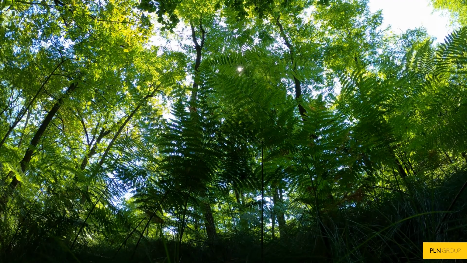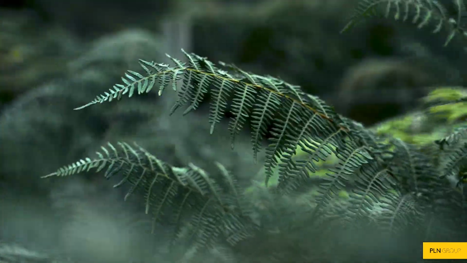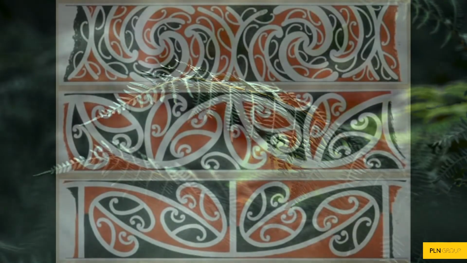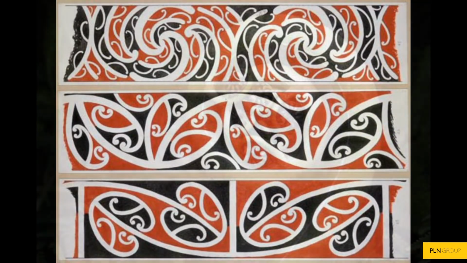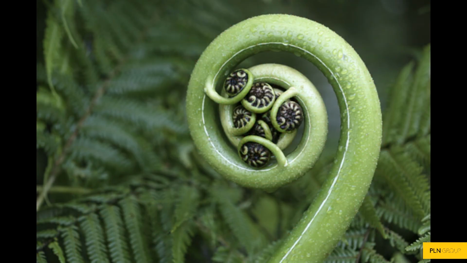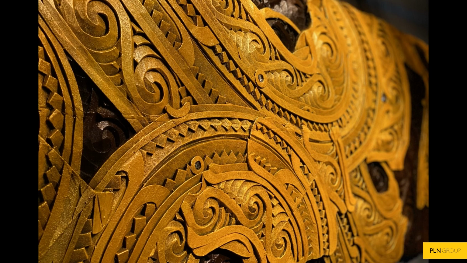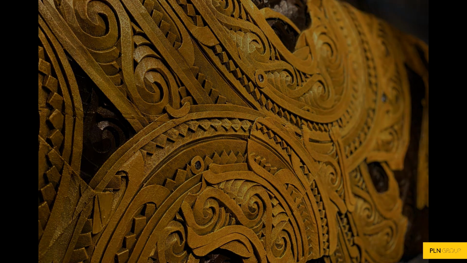As a New Zealand company, we can't go past the fractals in our own landscape that have been represented in Māori art for hundreds of years. The koru, representing the unfurling silver fern frond, is instantly recognised by every Kiwi and is a prime example of a fractal pattern as well as demonstrating the Fibonacci sequence.